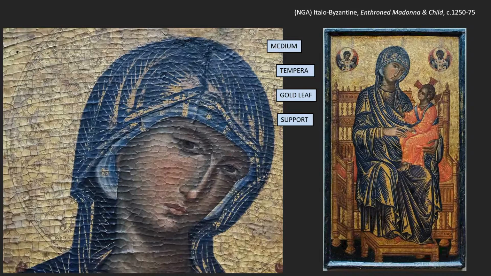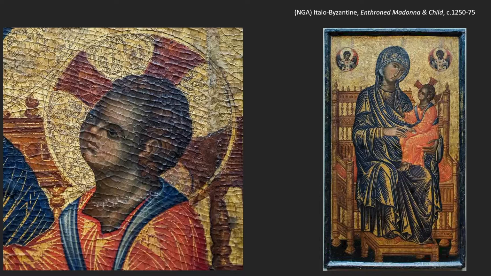Okay. So just because I've got the nice details, there's Christ as well. And with this one, you can see even more clearly the tooling I was talking about. There are these floral patterns within his halo and in the Virgin Mary's halo as well that give you part of that style that's particular to this period.